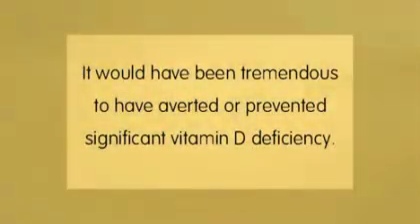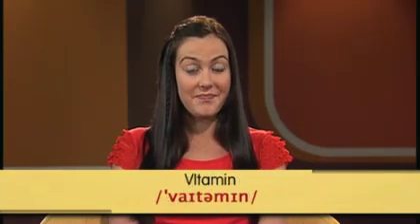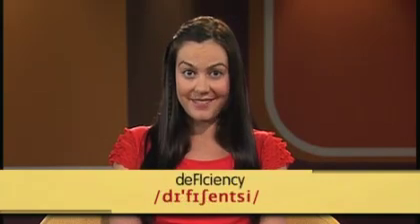Okay, now you can try it. Listen to this sentence. It would have been tremendous to have averted or prevented significant vitamin D deficiency. Let's look at each of those words. We'll highlight which syllable is stressed. See if you can work out how to pronounce each word. Tremendous, averted, prevented, significant, vitamin, deficiency.